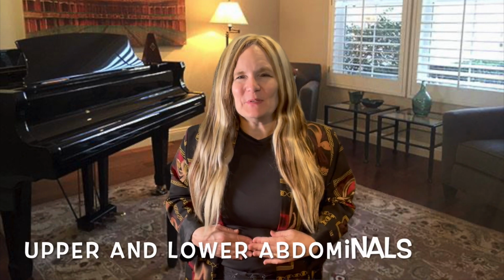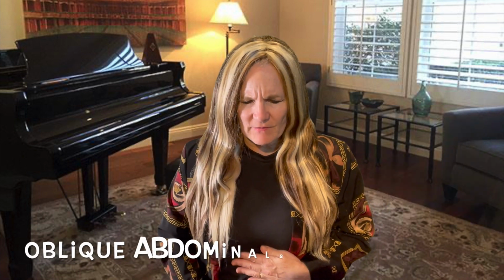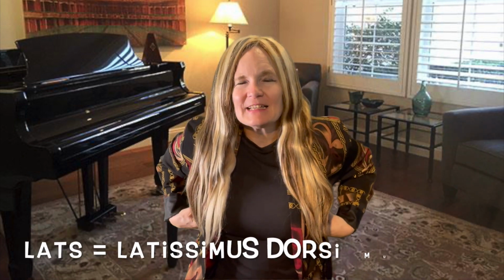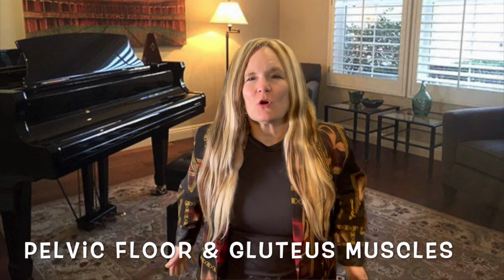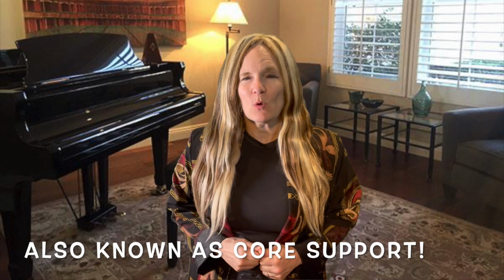Your upper abdominals, your lower abdominals. You also have your oblique abdominal muscles as well. The lats in the back of your back right there. Your pelvic floor all the way down to the bottom. Your glutes, your gluteus maximus there. All of those muscles can be involved in supporting your breath.